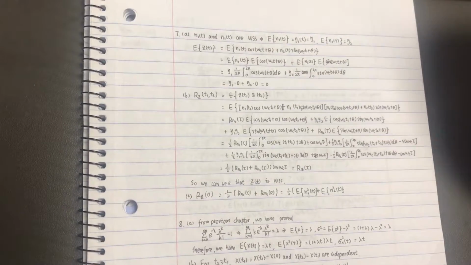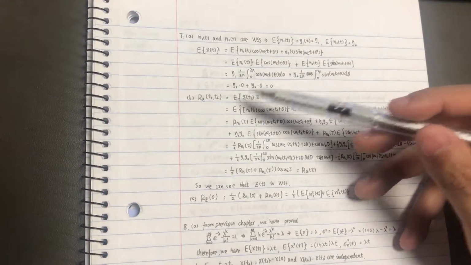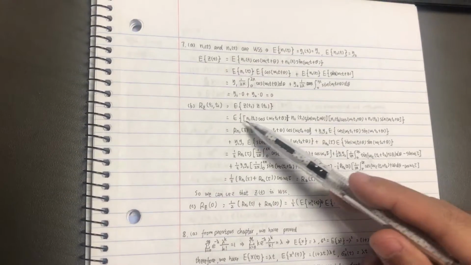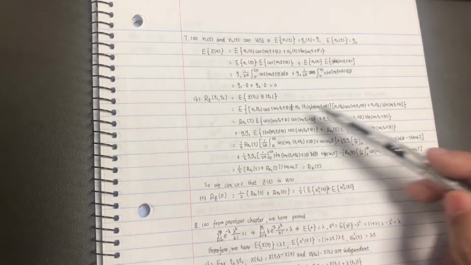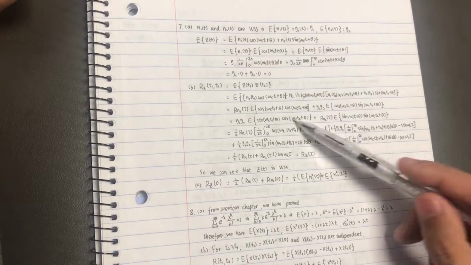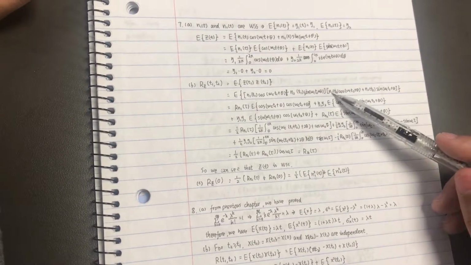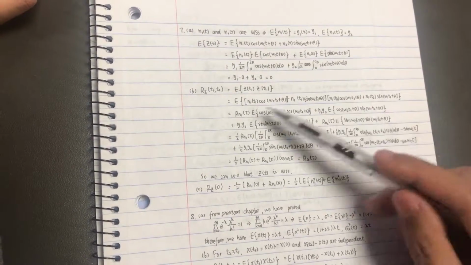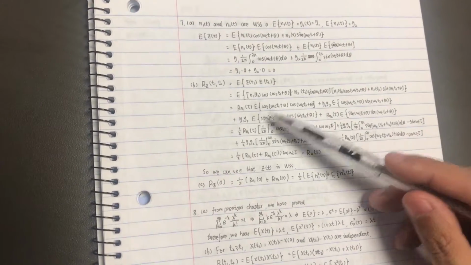The second question is about R_Z(t1, t2), which is E[Z(t1) Z(t2)]. It's similar to the previous part. Just put t1 and t2 into that and separate it into 4 parts: this part times this part, this times this, this to this, and this to this. They are 4 separate parts.